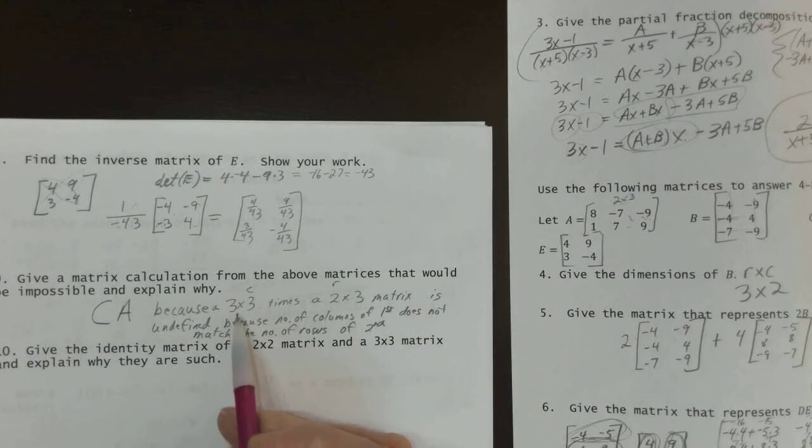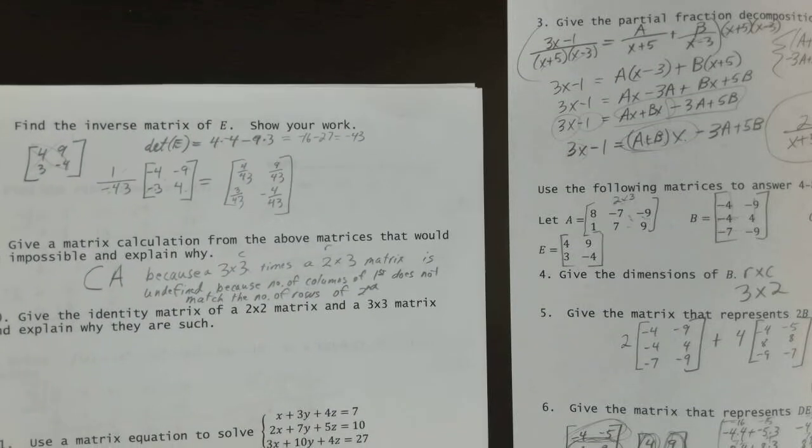Okay. The 3 and 2 are not matching. They're not the same.